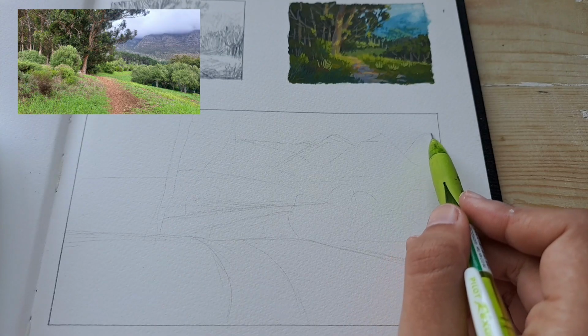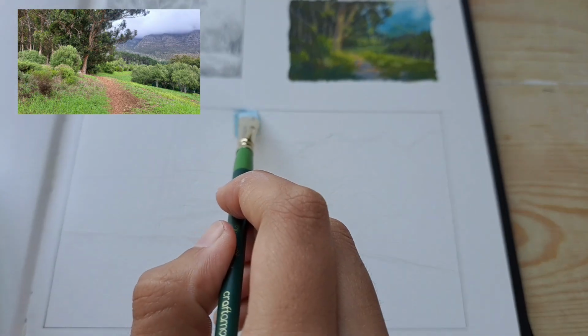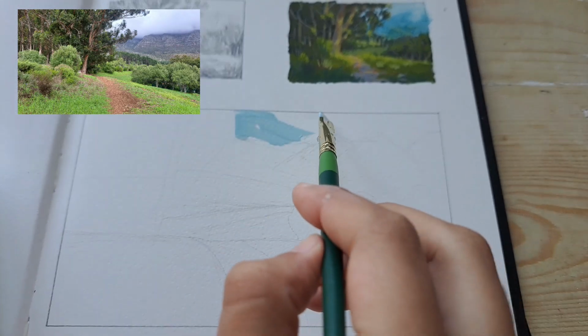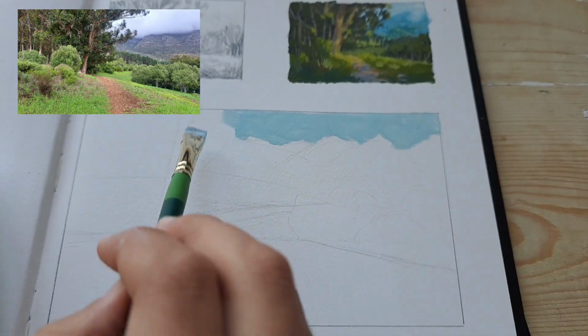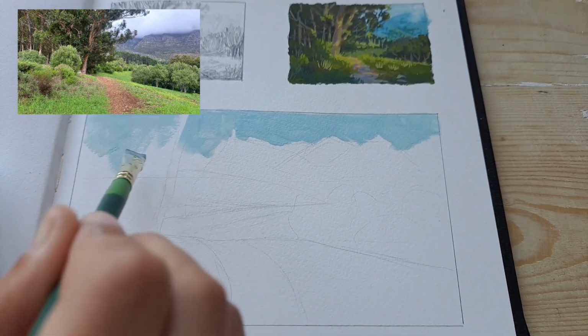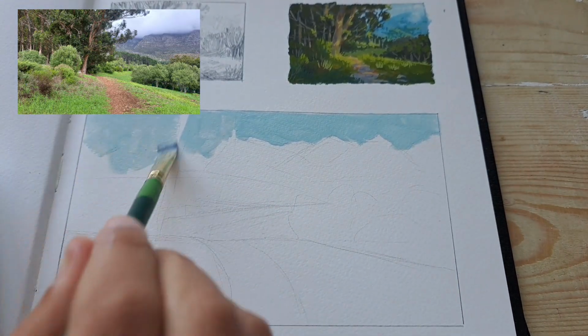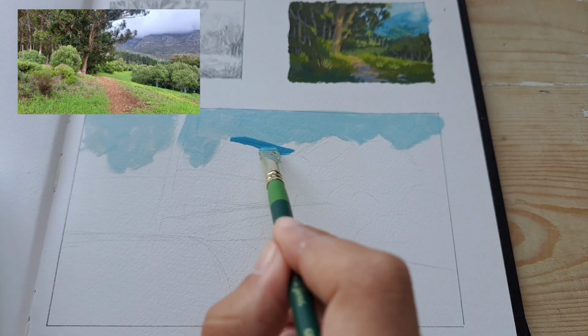And yeah, so the supplies I'm using is my regular Hahnemuhle 300 GSM watercolor sketchbook. I'm using gouache paint from my local supplier Prime Art and some Daniel Smith colors, and the brush I'm starting with is a flat brush, a flat brush 8 from my own brush line.